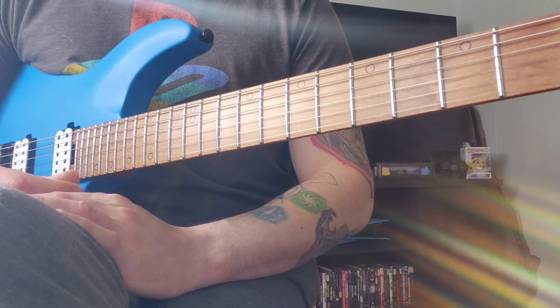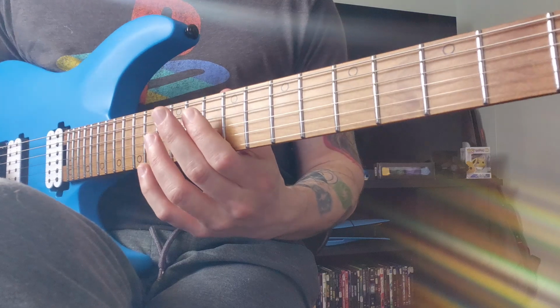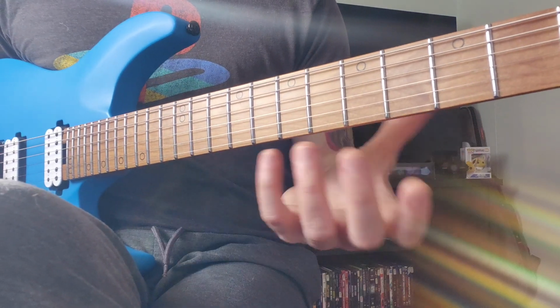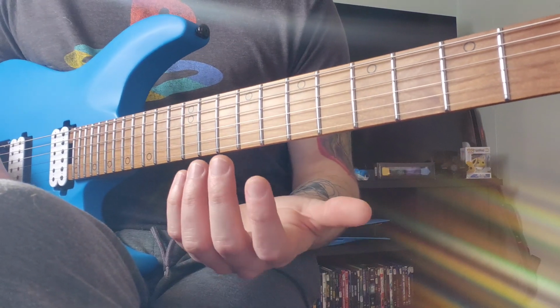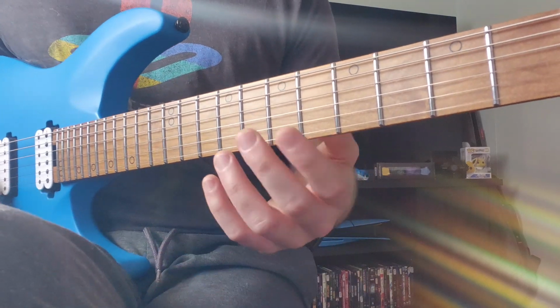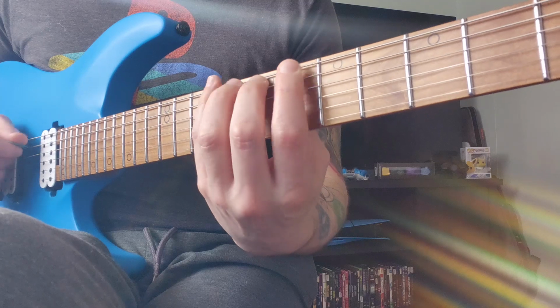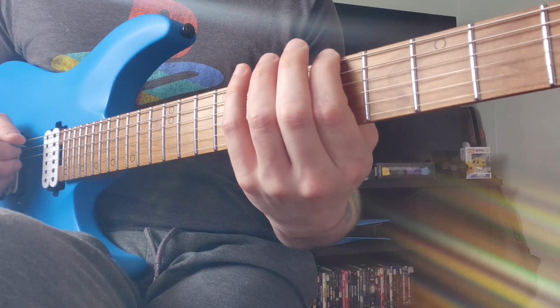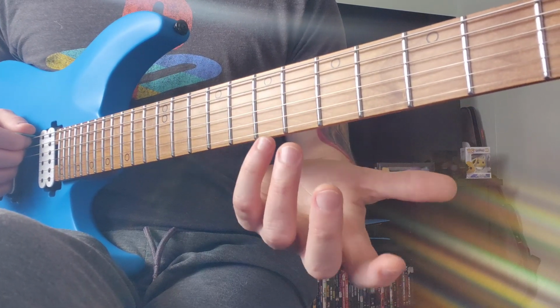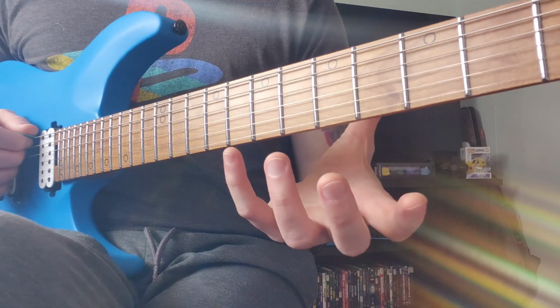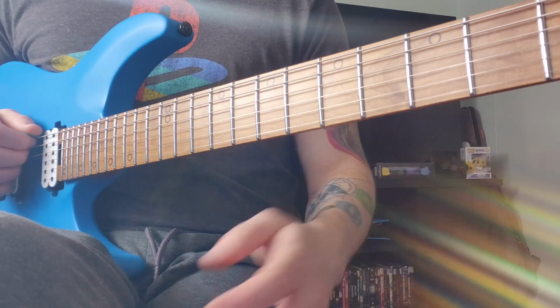So what we can do is we can take some of the notes out of here. Obviously, if there's two notes that exist on a string, you're going to want to take one away. So let's go ahead and start with that first arpeggio there. So it's going to be a little experimentation. You're going to find the ones that sound right, sound good, and sound bad.